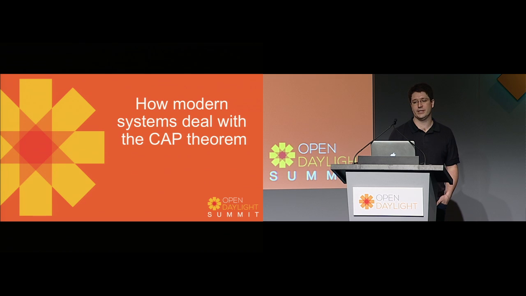So I'm going to talk a little bit more in detail about how modern systems deal with the CAP theorem, and just walk through what the current approaches are. Hopefully this will give you some idea of where we might try and make decisions inside of OpenDaylight.